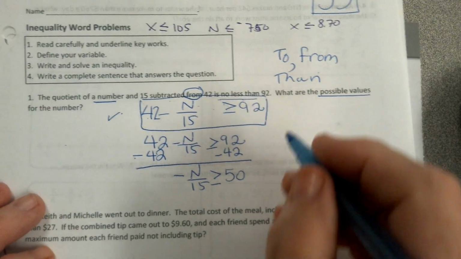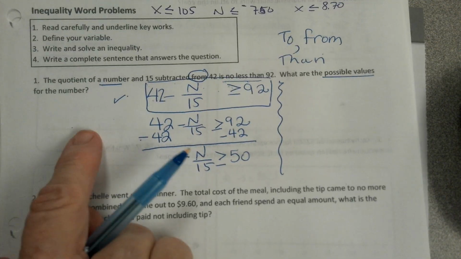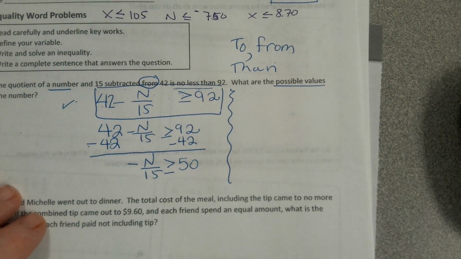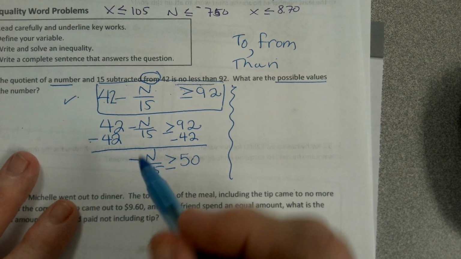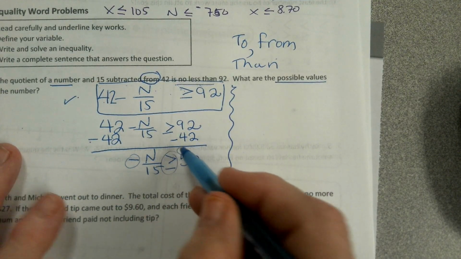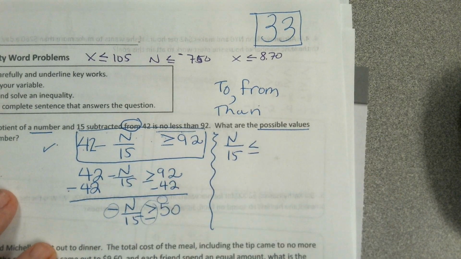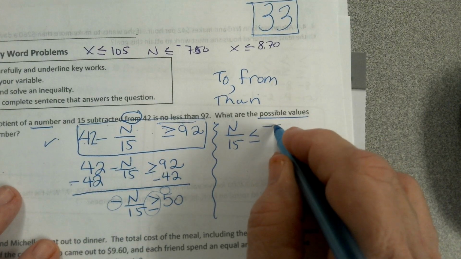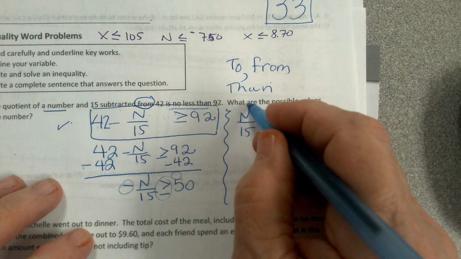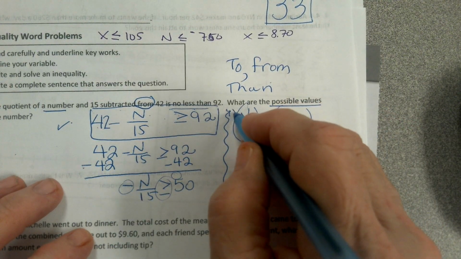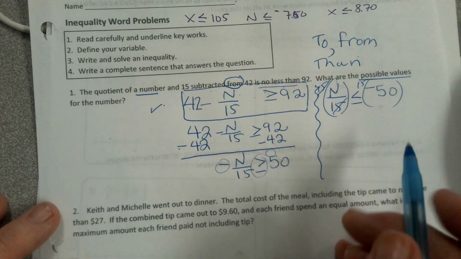Now, I have to write a sentence over here, so I should have started way over here. All right, so can I get rid of that negative sign? How can I get rid of the negative sign right away? By switching all of the signs, including this one. So it's going to be a positive n over 15 is less than or equal to a negative 50. And then how do I get rid of that 15? By multiplying through by 15. And I'm just going to multiply here because I want to.